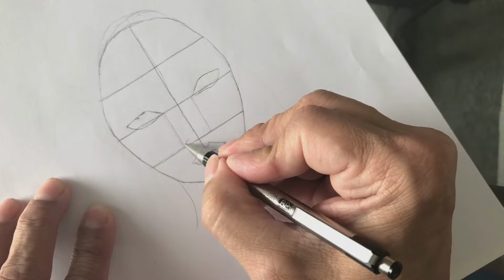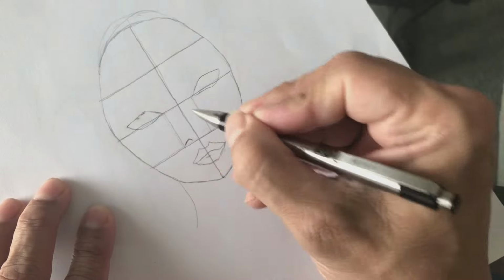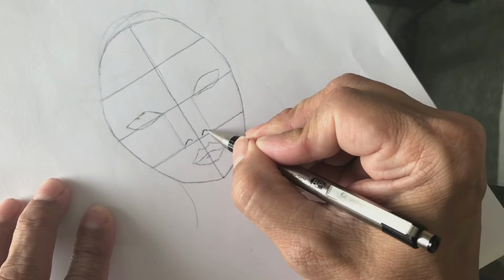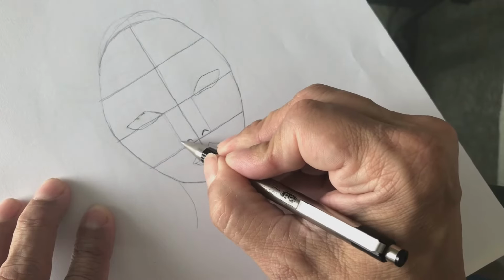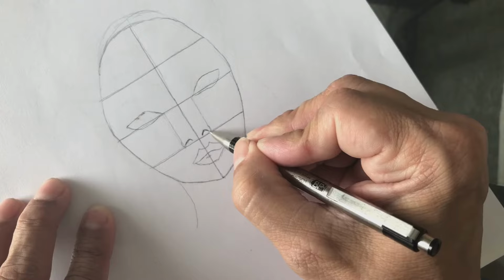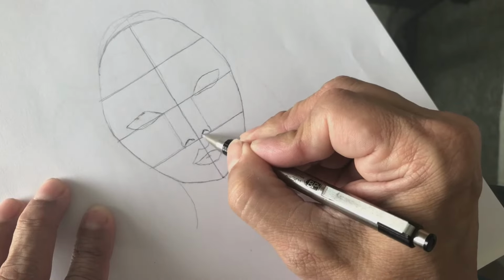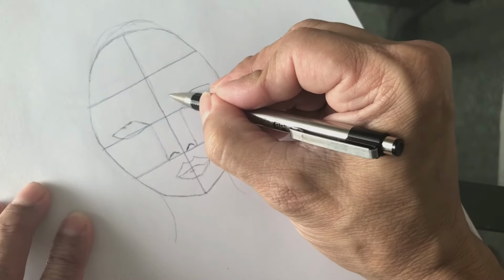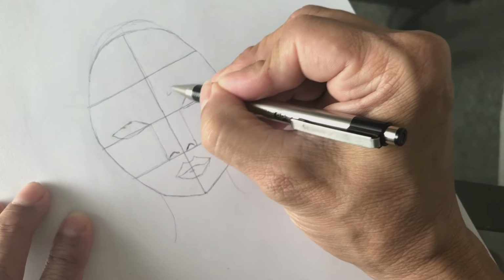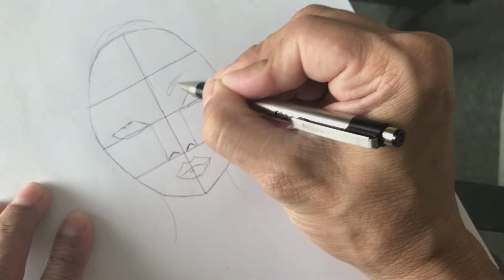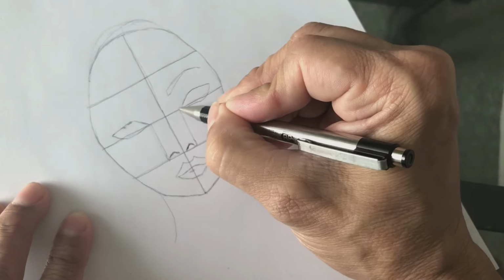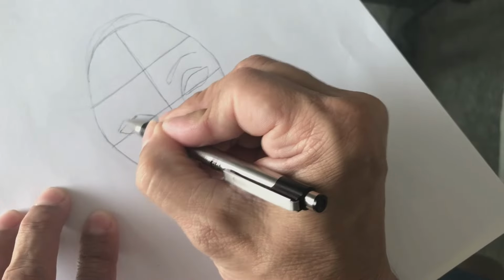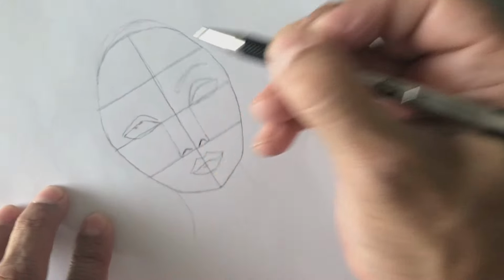And then I'm going to start the nose on the bottom of the rectangle that I drew. And I'm just going to basically draw the tip of the nose, which will be the nostrils and the angles right there. And then I'm going to do my eyebrows right there, and also the eyelids. Almost forgot about those, but we'll just draw those in right there.